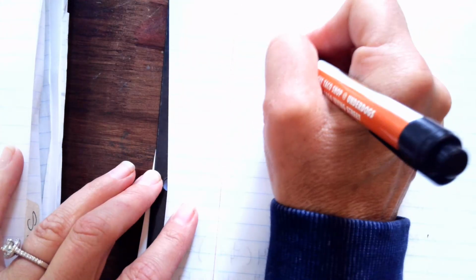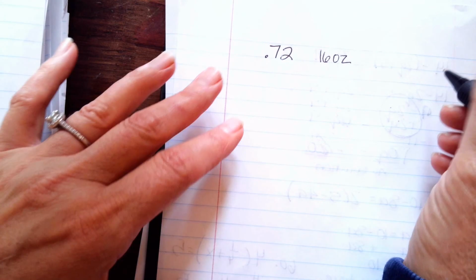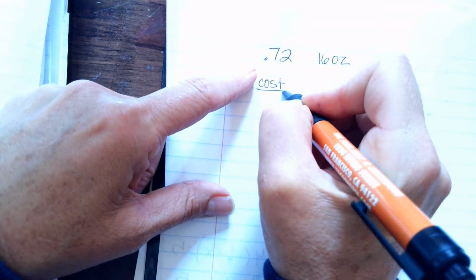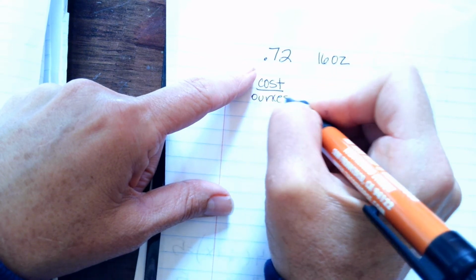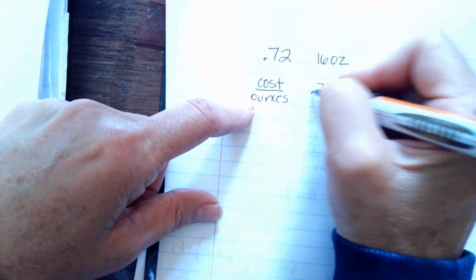Okay, so we have some products. It's the price of apple juice. And the price is 72 cents for 16 ounces. So the cost goes as your numerator, and the ounces goes as your denominator. So you're going to do 0.72 over 16.